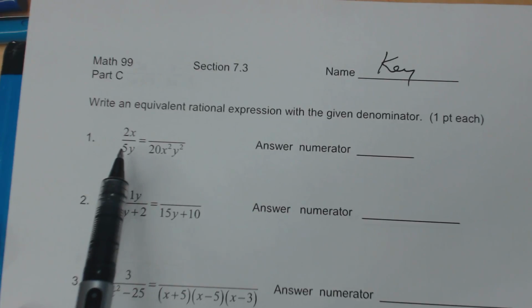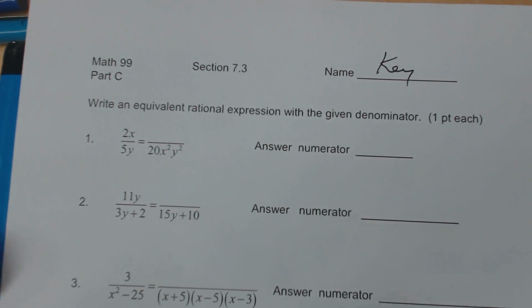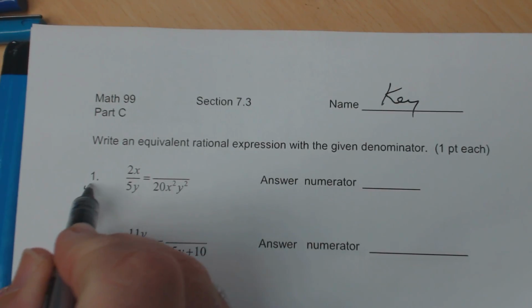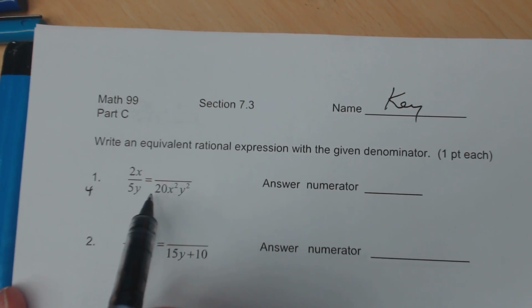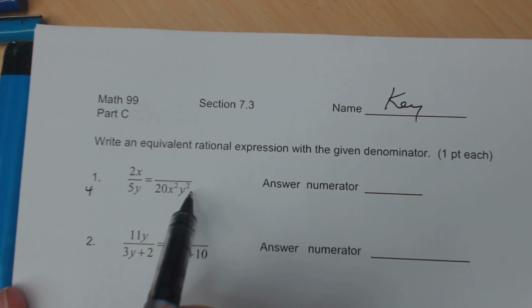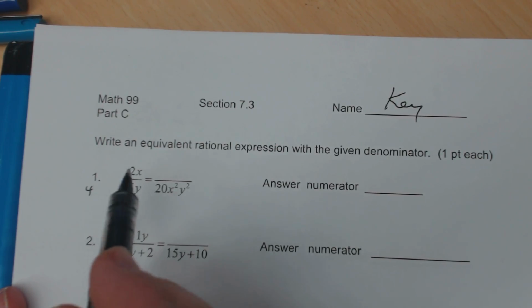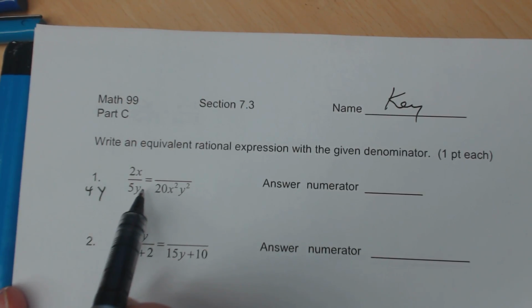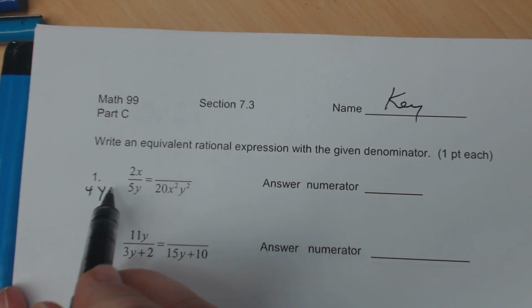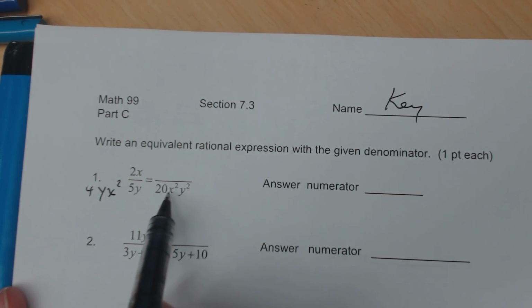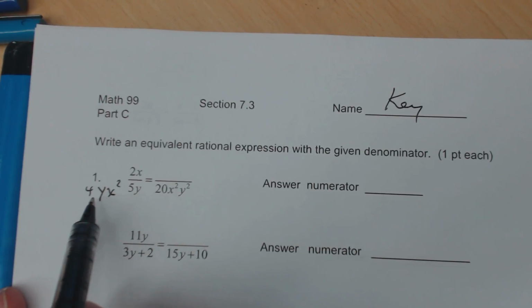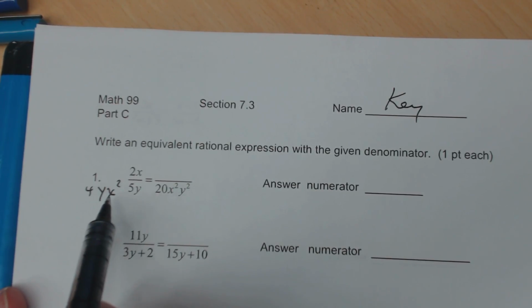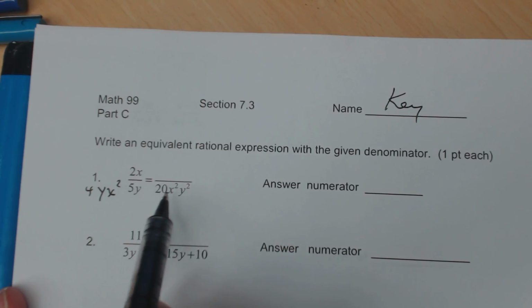Okay, so the first one is easy in terms of 5 times what is 20. So I need to multiply 5 by 4 to get 20. So I know I need to have a 4. Alright, now y times what will give me y squared? Well, we know that y times y will give you y squared. And then I need an x squared, so 5y times 4y x squared will give me 20x squared y squared. So always check yourself. 4 times 5 is 20, y times y is y squared, and then x squared.